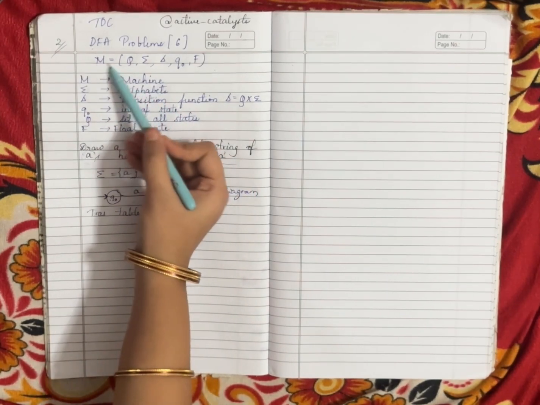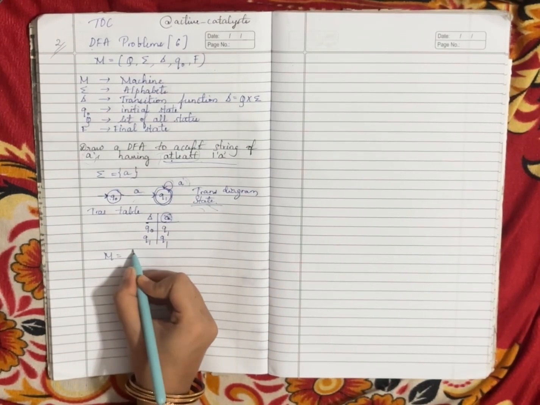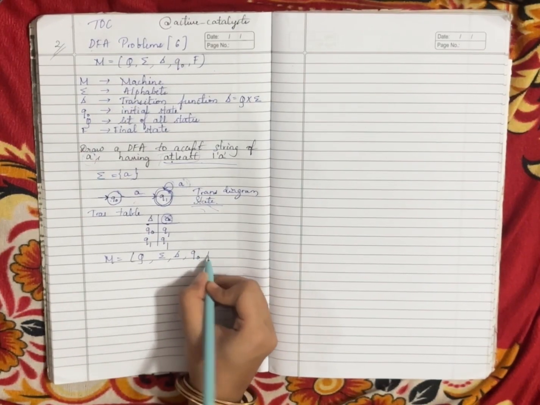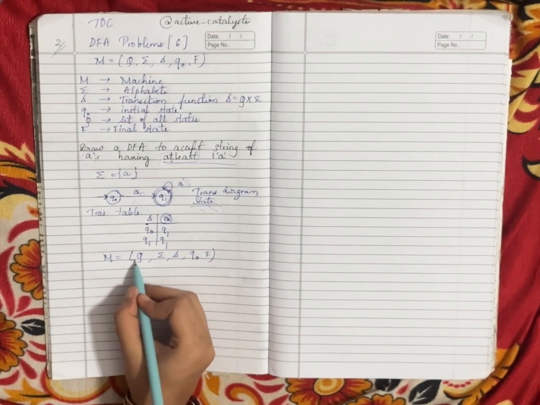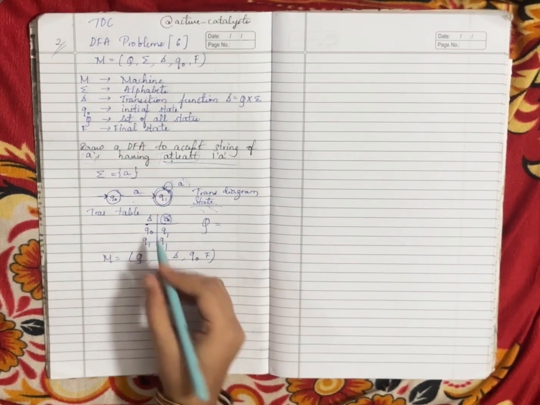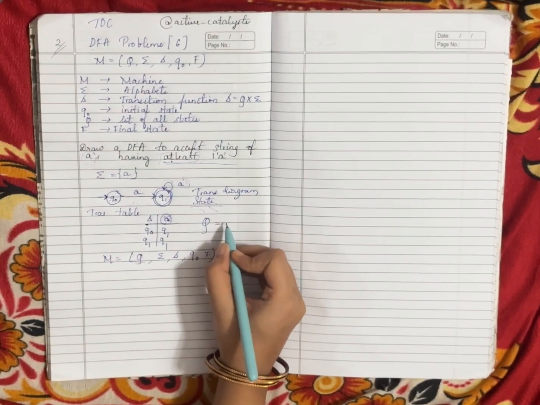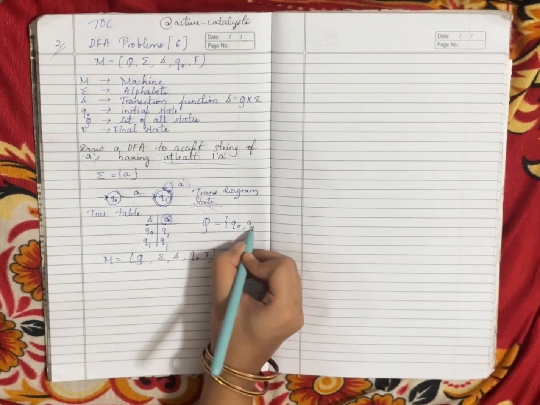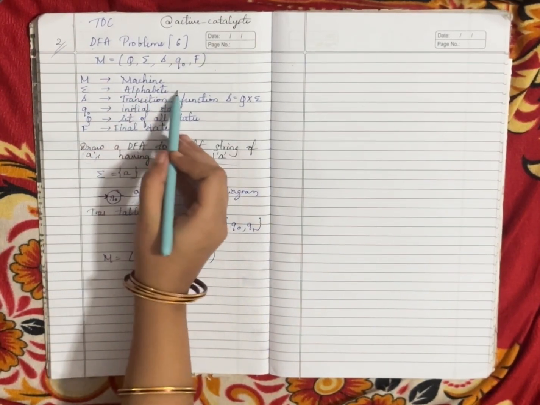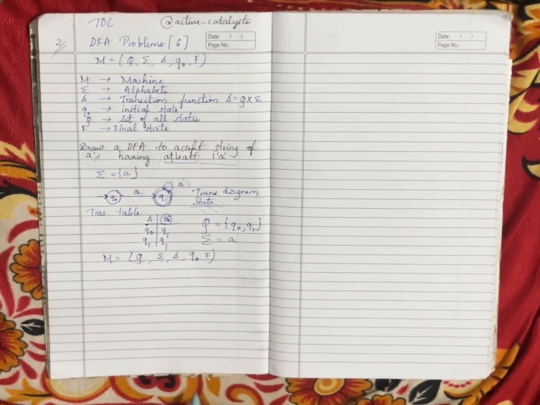Next step is, in this formula we have to substitute all these values. So let me write the formula once again. Q means the set of all states, right? So what is capital Q? All states. How many states do we have? Q0 and Q1. So I'll write those states here now, Q0, Q1. Then what is sigma? Sigma is nothing but alphabets. Which alphabet have we used here? Only A, right? So write only A.